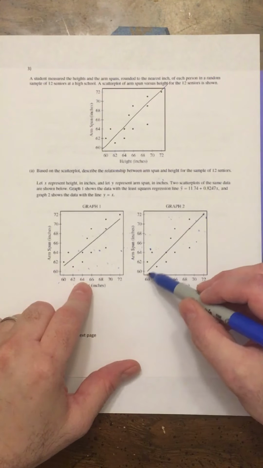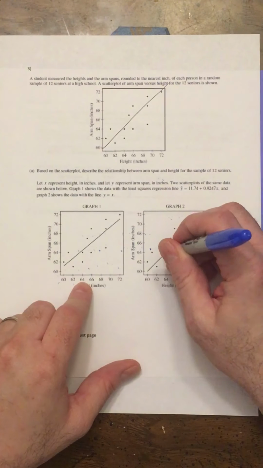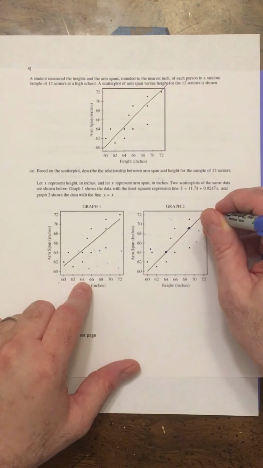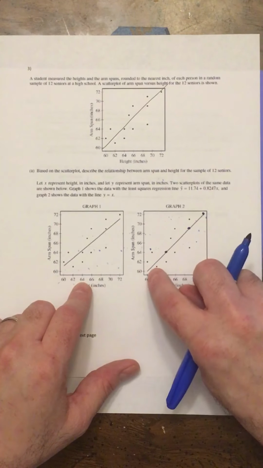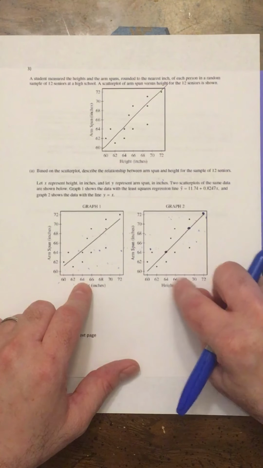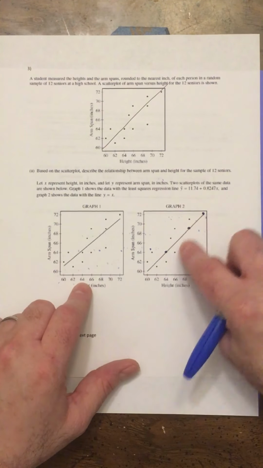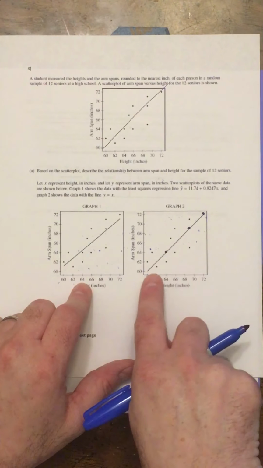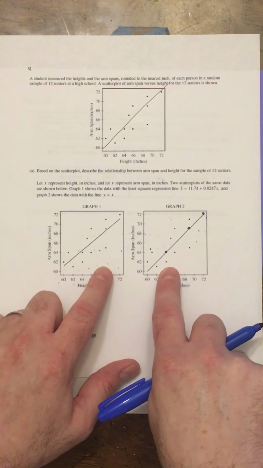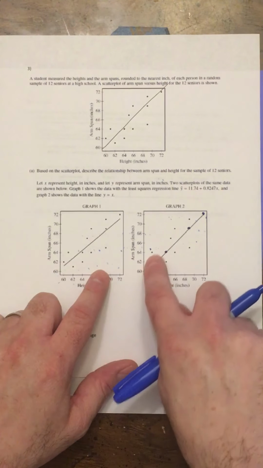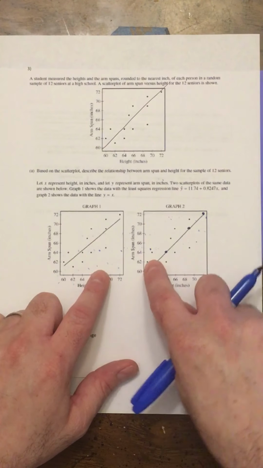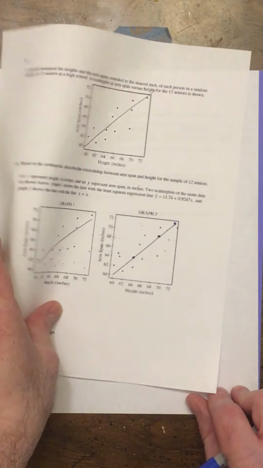This model actually shows you, and by the way, these 3 points are actually on the line. This model shows you points on this line, height is equal to arm span. Points below this line, height is greater than arm span, and the opposite is true for points above this line, where arm span is greater than height.